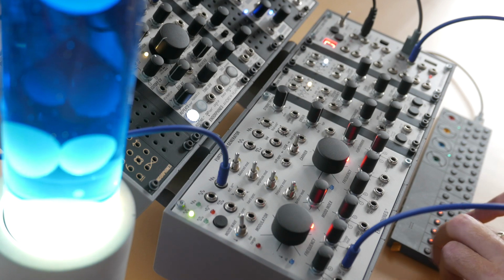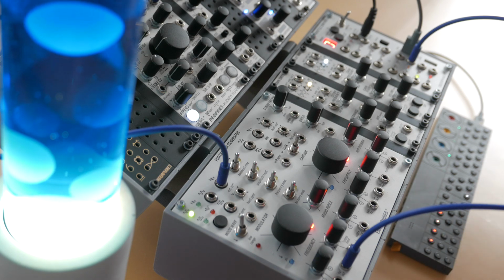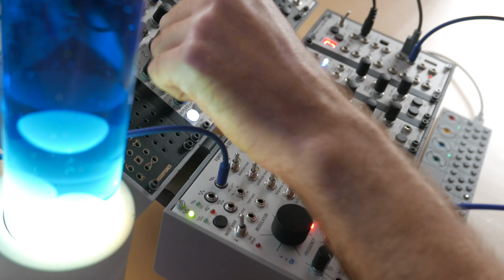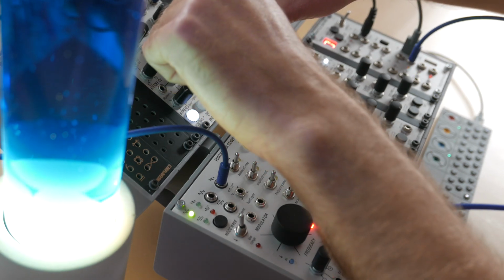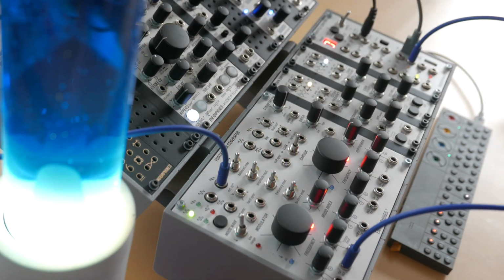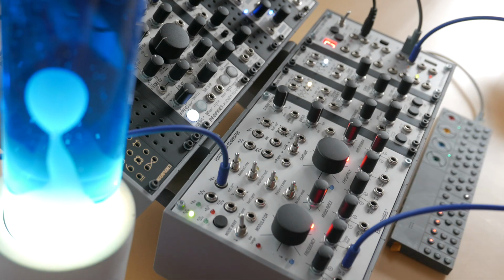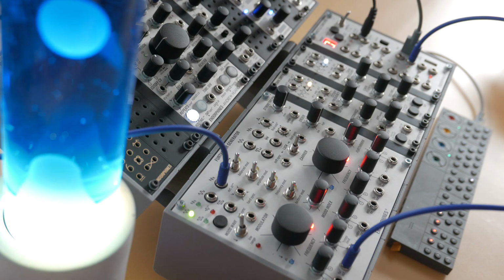And let it play. So great. Now we are playing our modulator.